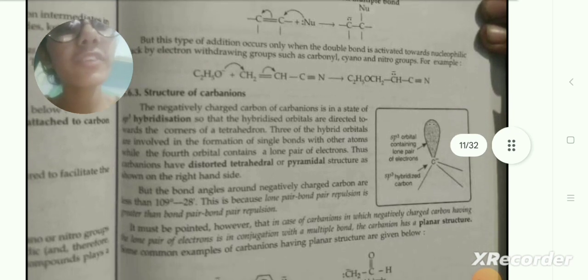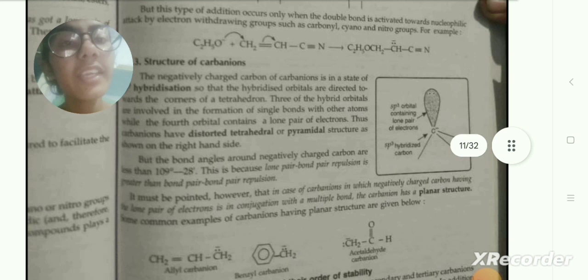For example, consider the structure of the carbanion, the negatively charged carbon. It is sp3 hybridized, so the hybrid orbitals are directed to the corners of a tetrahedron. Three of the hybrid orbitals are involved in the formation of single bonds with other atoms, while the fourth orbital contains a lone pair of electrons. Thus, the carbanion has a distorted tetrahedral or pyramidal structure as shown on the right-hand side.